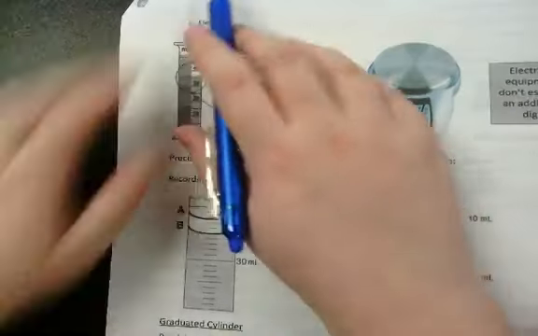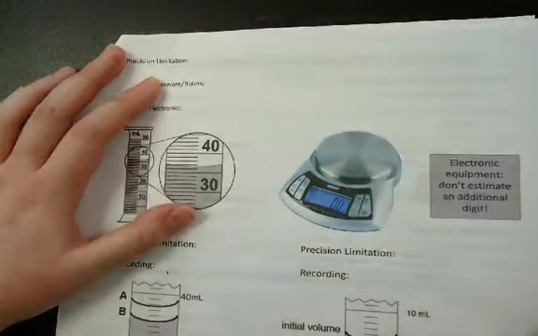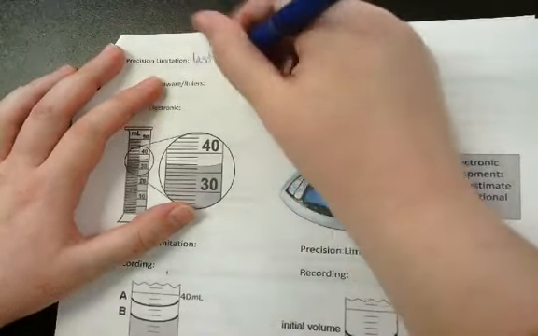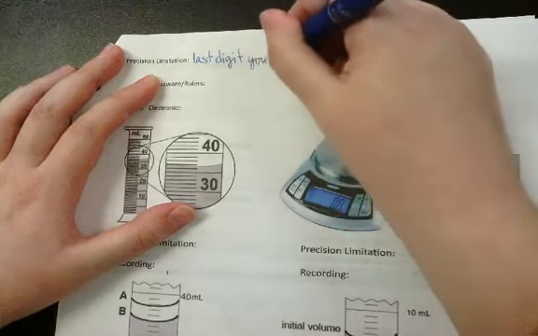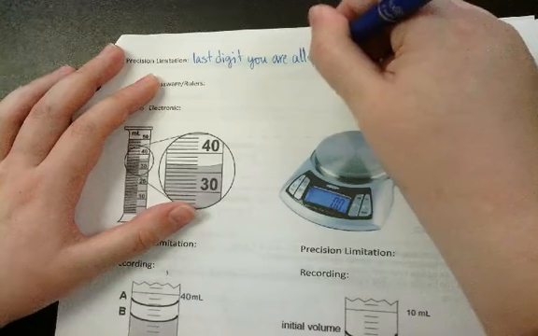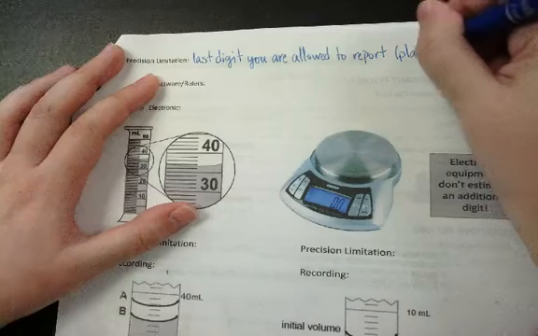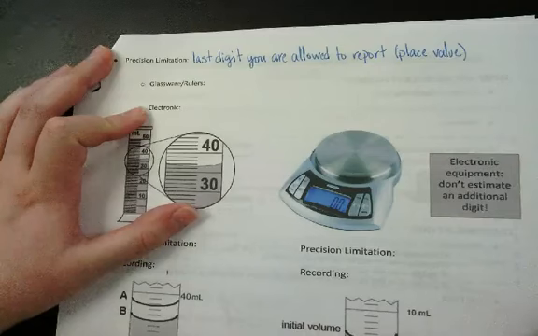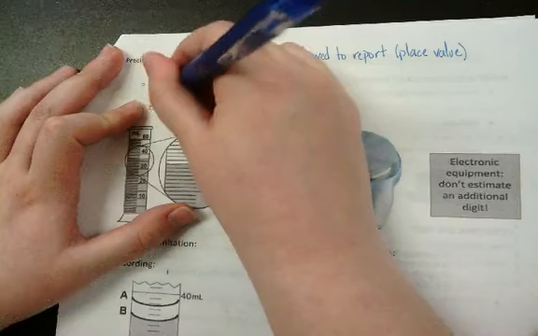Okay? So with glassware, we talk about the precision limitation of the glassware. The precision limitation is that estimated digit. So it's the place value of the last digit you are allowed to report. On your ruler, the last digit we reported was in the hundredths place, so our precision limitation is the hundredths. So for glassware, that's our estimated digit.